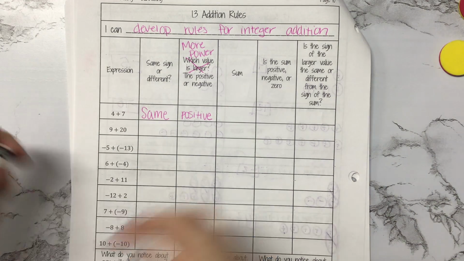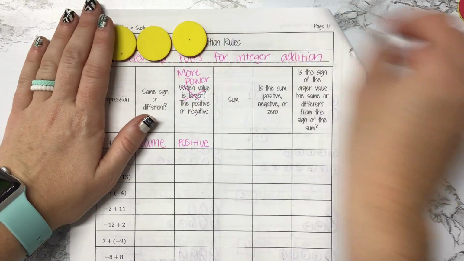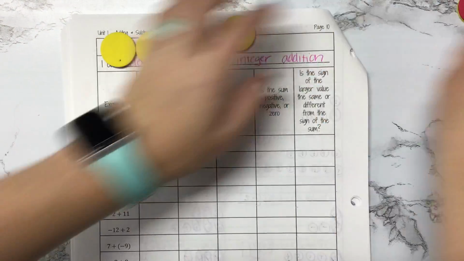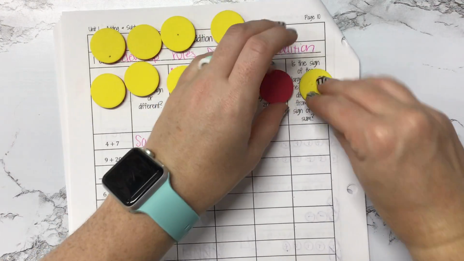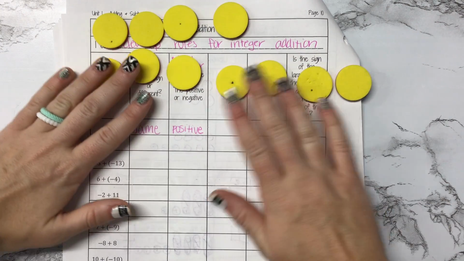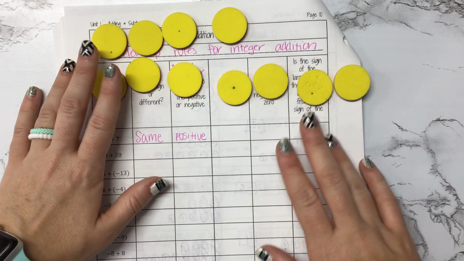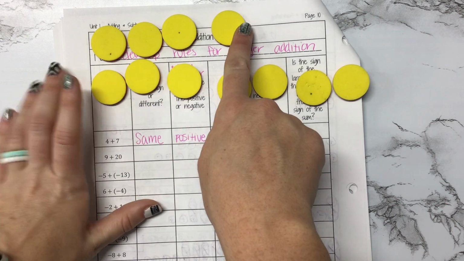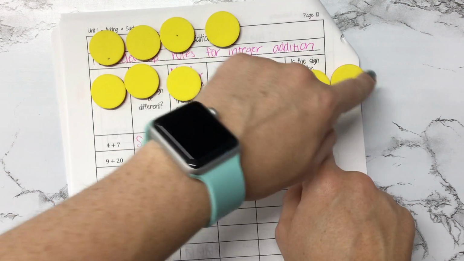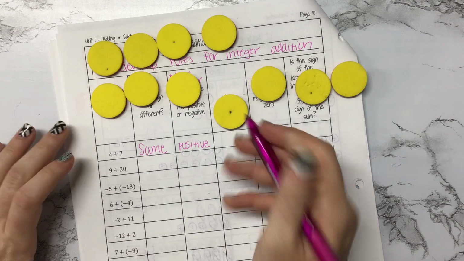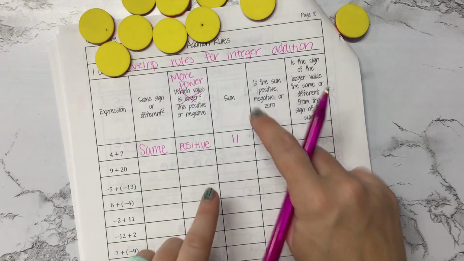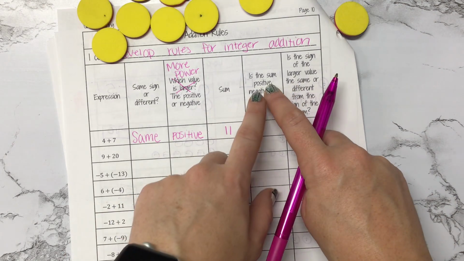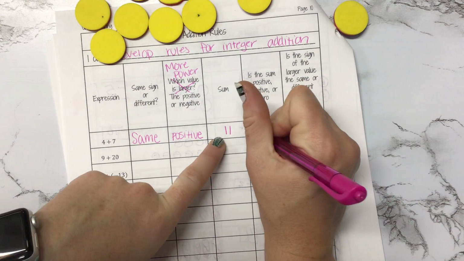And then I'm going to use my integer chips to find the answer. So 4 plus 7. I can't make any 0 pairs, so I just count how many there are. 4, 5, 6, 7, 8, 9, 10, 11. And then is the sum positive, negative, or 0? The sum is positive.